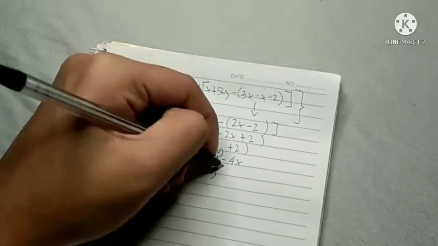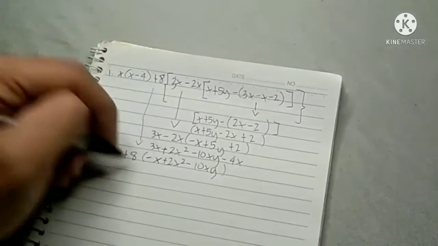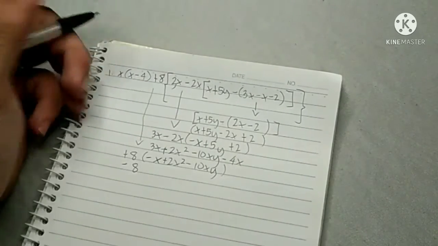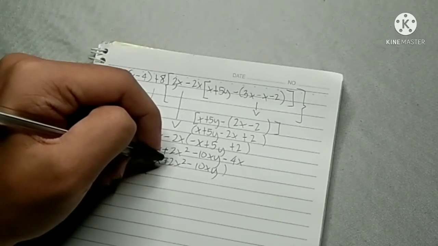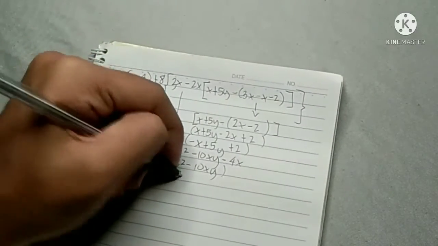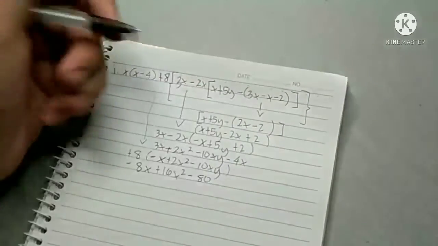Then we put parentheses, then bring down our 8. So let's solve. 8 times negative x is going to be negative 8x. Then 8 times positive 2x squared is going to be positive 16x squared. Then 8 times negative 10xy is equal to negative 80xy.